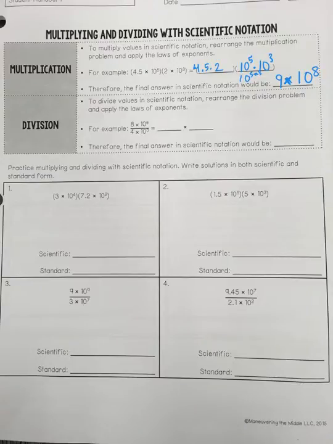All we need to do is rearrange the division problem into two chunks, and then we can apply the laws of exponents. So what we're doing here is rearranging it to see 8 divided by 4 times 10 to the 6th divided by 10 to the 3rd.